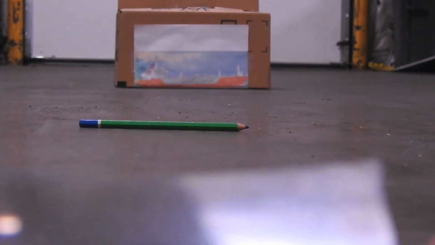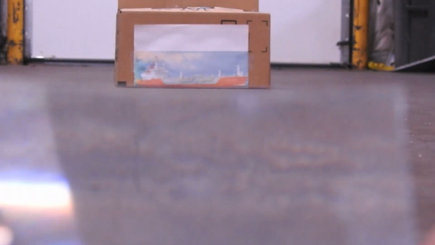Right there, the floor is being ramped up.